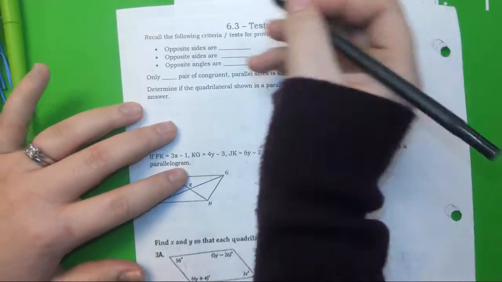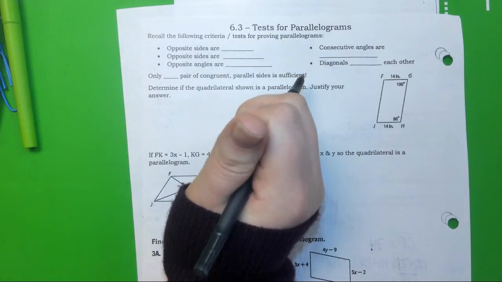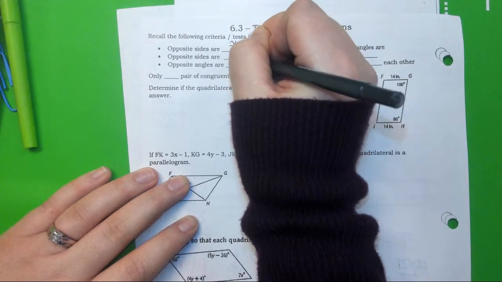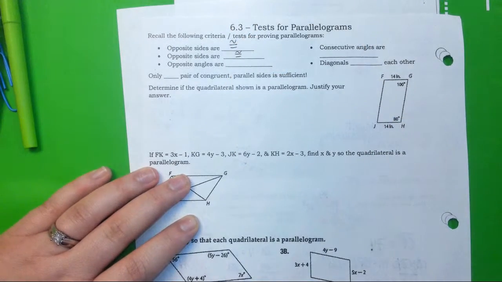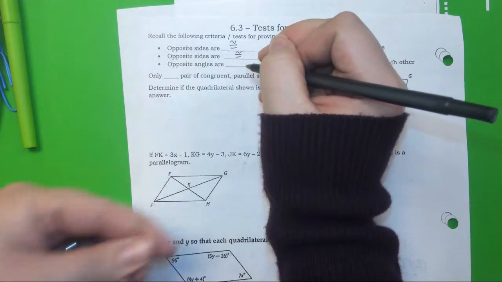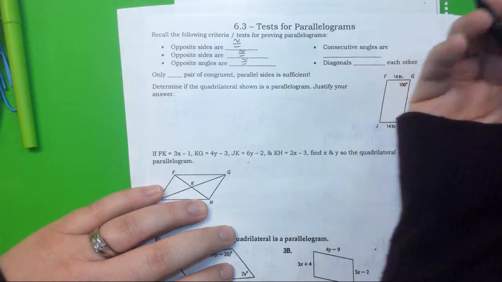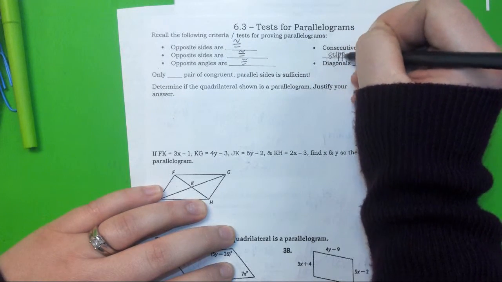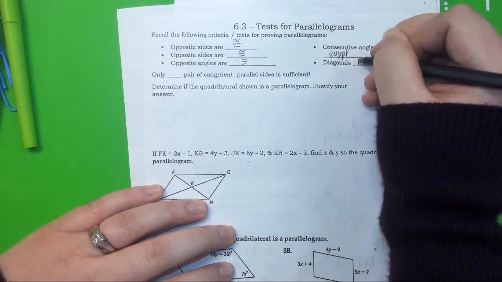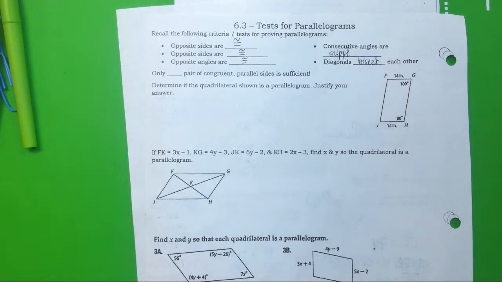So it says it's a test for proving parallelograms. We're going to prove that opposite sides are congruent. I don't know why they listed it twice. I guess because there are 2 opposite sides. We're going to prove that opposite angles are congruent as well. Consecutive angles are supplementary. Diagonals bisect each other. Really the same 3 facts we've been going over and over.